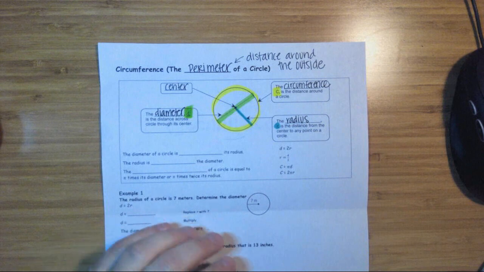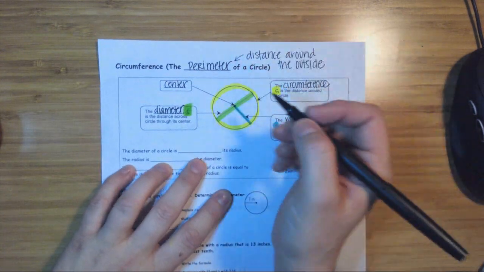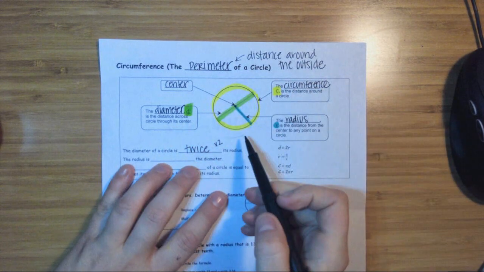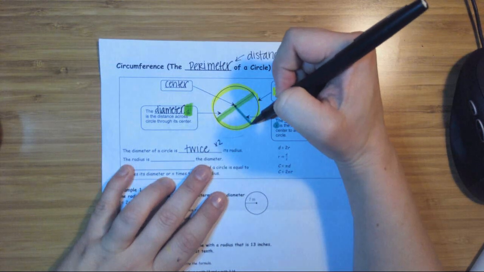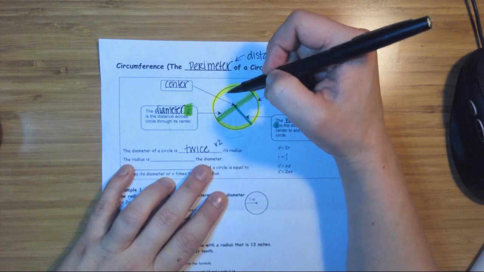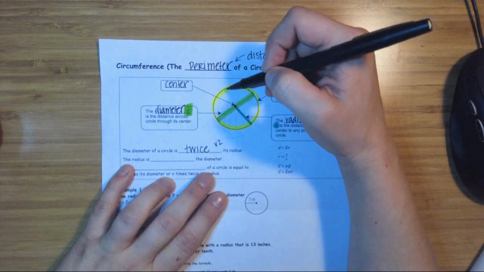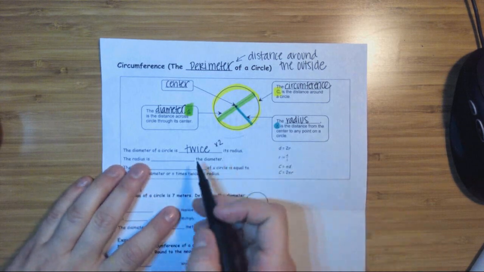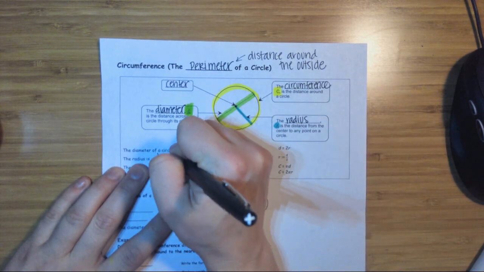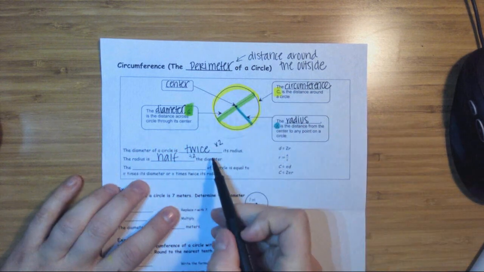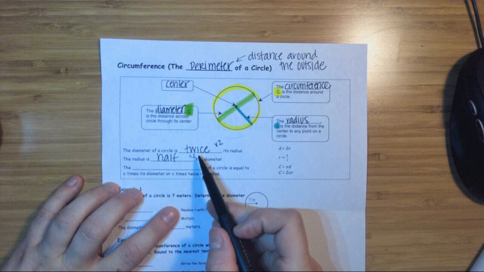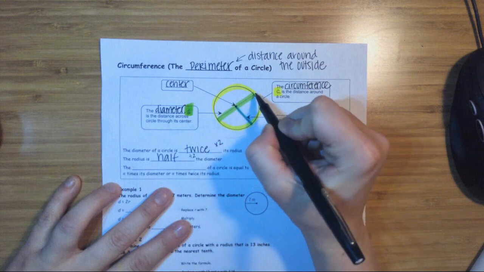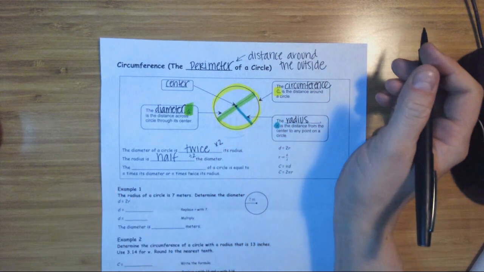So the diameter of a circle is twice, which is the same thing as multiplying by 2, the radius. If you notice, the radius is halfway across, so the distance all the way across would be 2 radiuses put together, so 2 times this distance gets me the diameter. The radius is half, or we divide by 2, of the diameter. When you take half of something, you divide it into 2 parts. So here's the diameter. If I took half of that, that would be considered the radius.